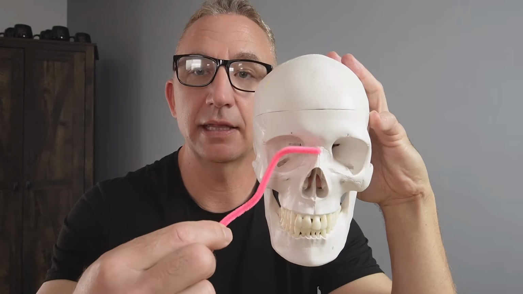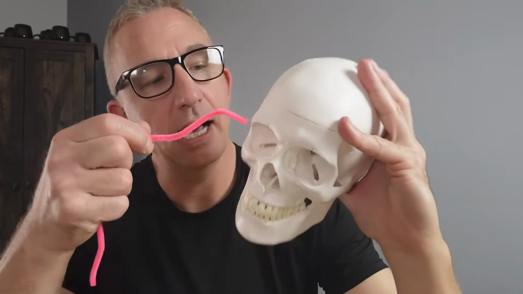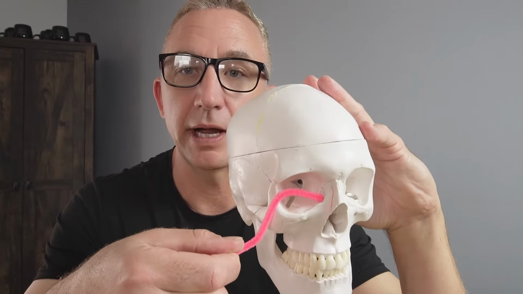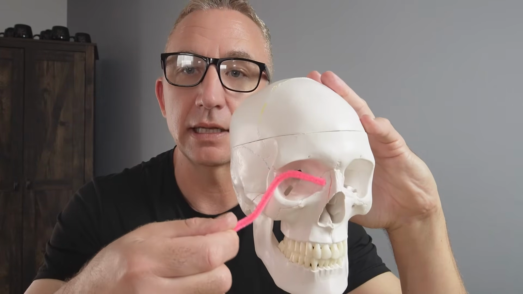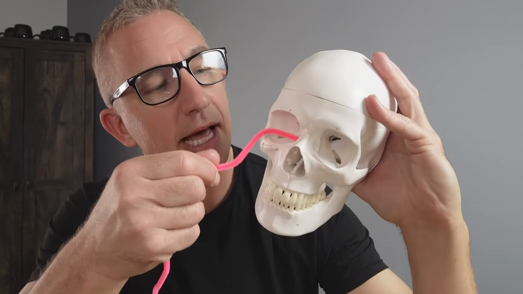Frontonasal suture, and then internasal suture in between my nasal bones. So I have my nasal bones. When I come inside the eye, just this little small area here is the lacrimal bone. And it's where your tears come out when you're crying, when you gotta learn all this stuff. This is called the lacrimal bone.